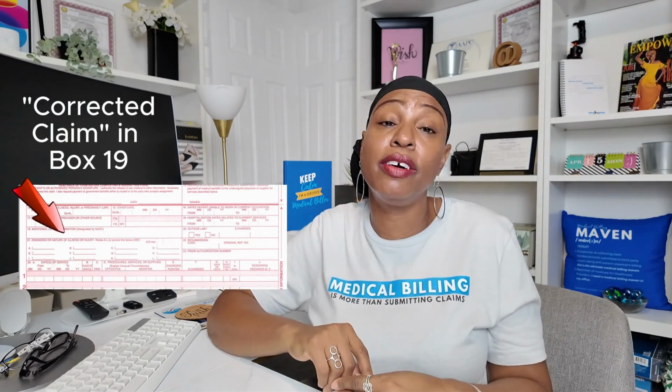Fourth, and this is optional, you can put corrected claim in box 19, or you can put corrected claim on top of the HCFA form if you're sending a paper claim, or you can even highlight the area that you had corrected just to make sure that the payer knows these are the areas that I've corrected.